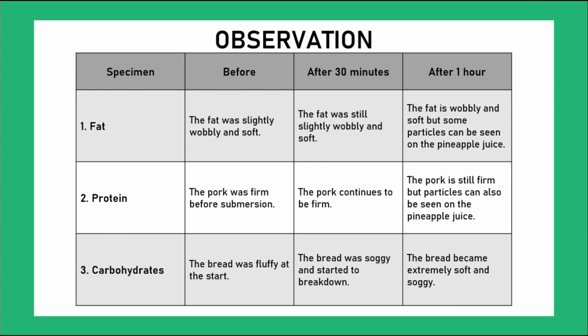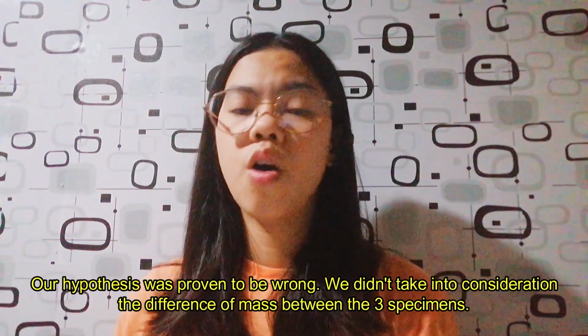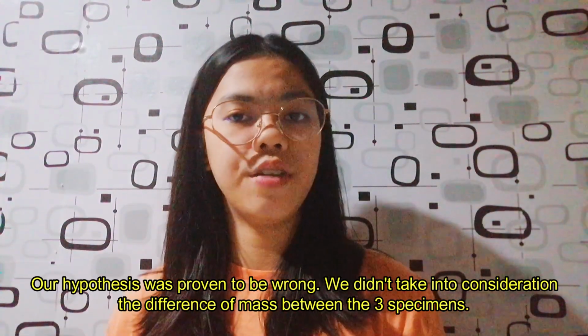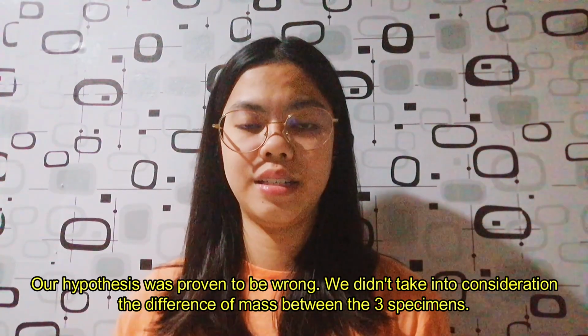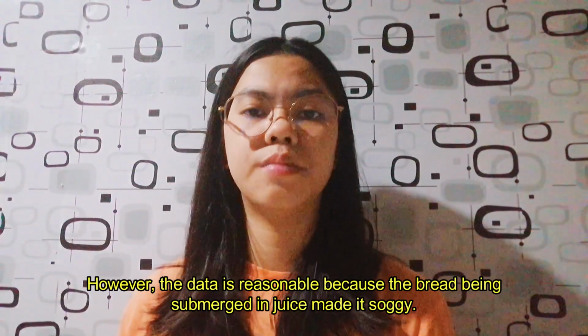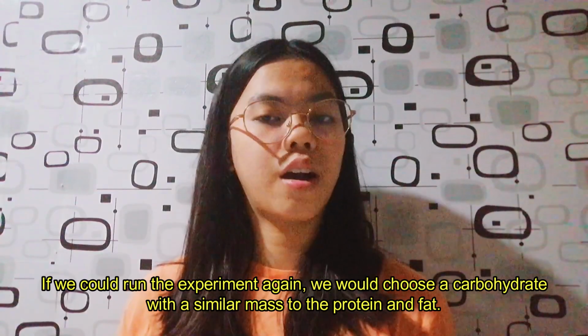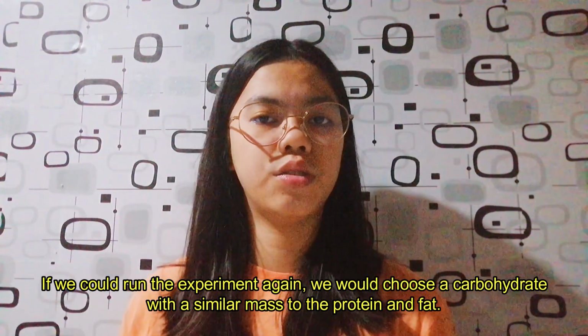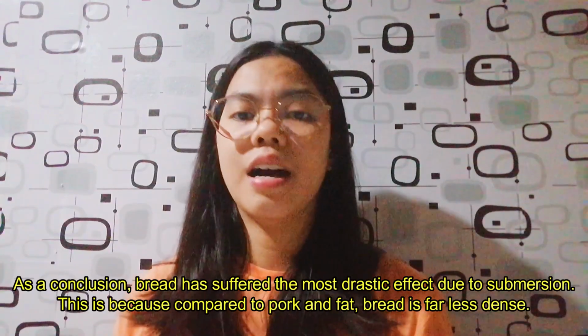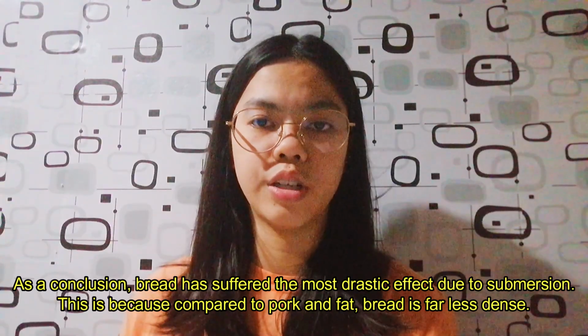This is the summary of our observations. Our hypothesis was proven to be wrong. We didn't take into consideration the difference of mass between the three specimens. However, the data is reasonable because the bread being submerged in juice made it soggy. If we could run the experiment again, we would choose a carbohydrate with a similar mass to the protein and fat. As a conclusion, bread has suffered the most drastic effect due to submersion.